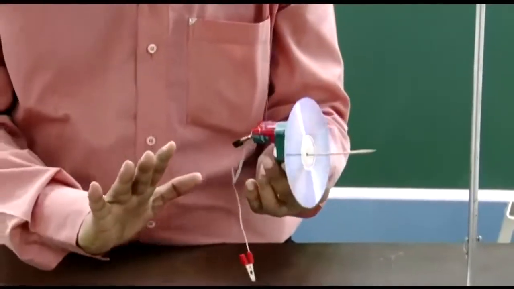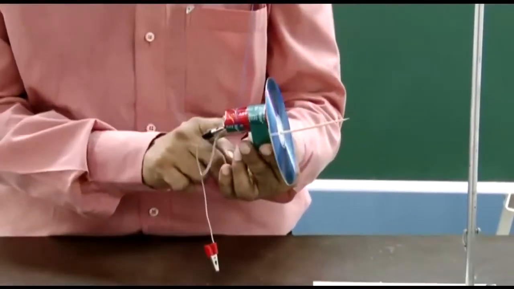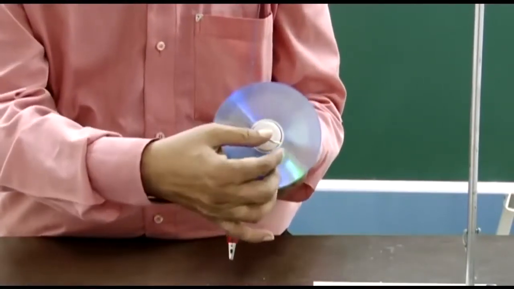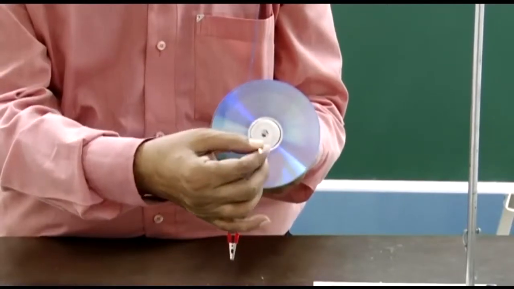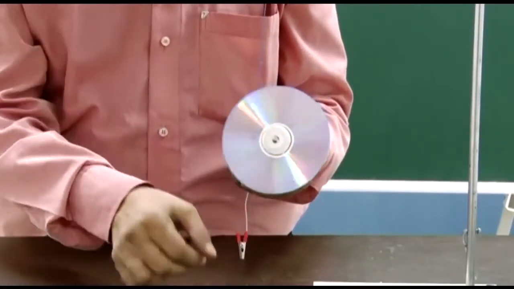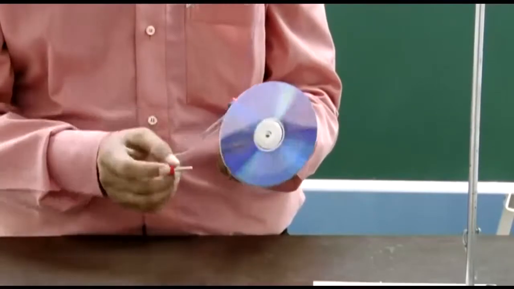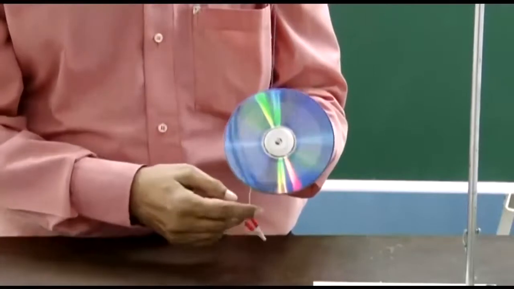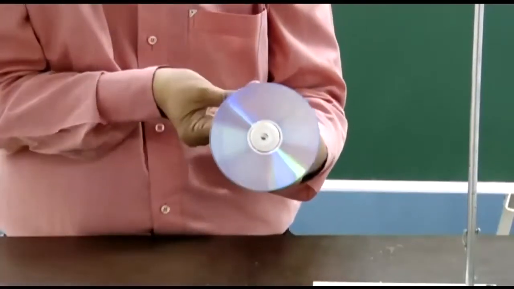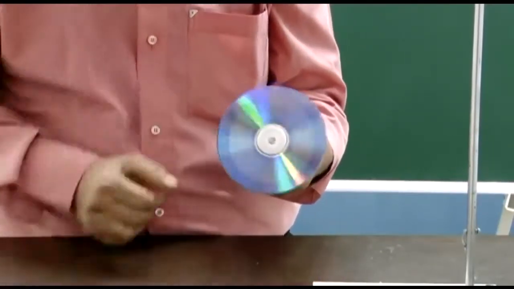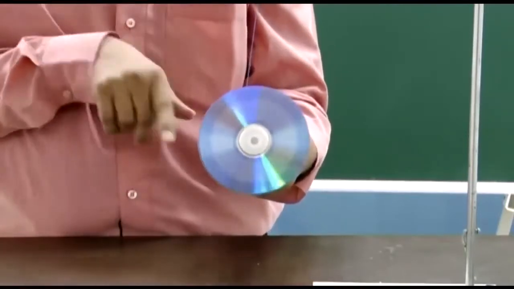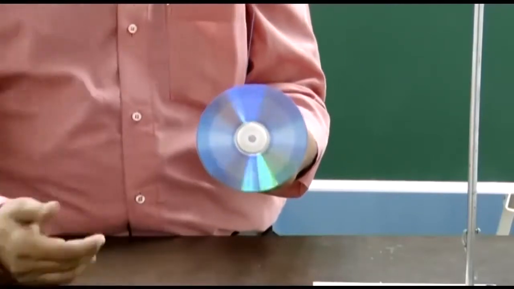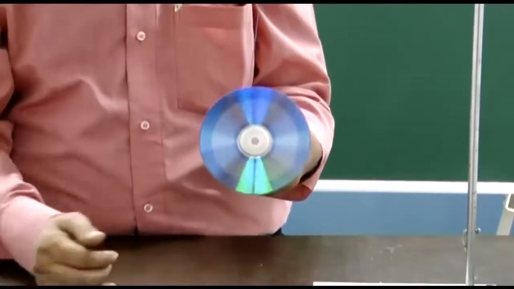Now, I will connect this battery to the motor, so that this disc will start rotating. Let me remove this axis. If needed, we will put it back and connect it here, and you watch whether it goes clockwise or anti-clockwise. As seen by me, it is going clockwise, and as seen by the camera, it is going anti-clockwise.